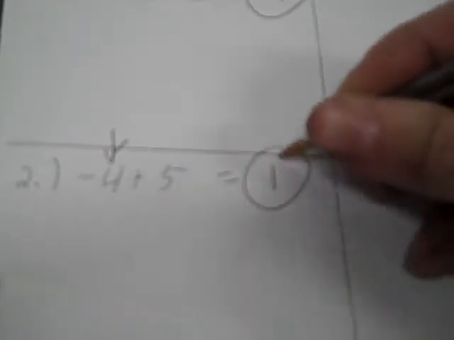Okay, -4 plus 5. So this time, again, I always start with 4 and it's negative, so I start over here. And if I'm adding 5, I'm going to move 5 places out this way. So 1, 2, 3, 4, 5. So that's +1. Just put 1. If it ends up in the positives, just put the number. You don't need to put a plus, but you do need to put a negative.